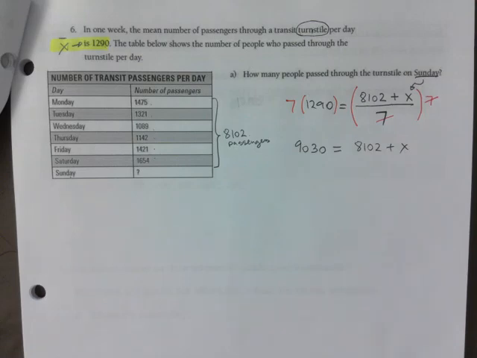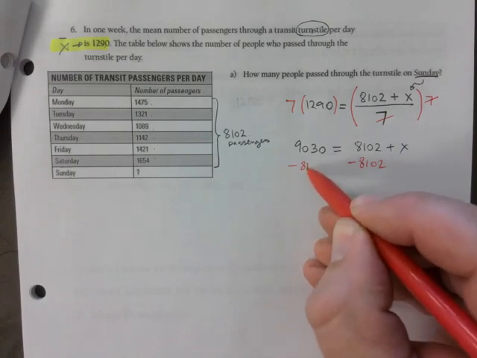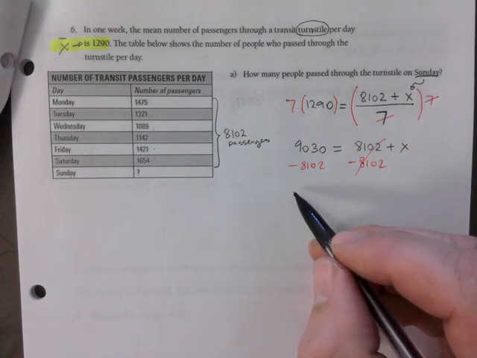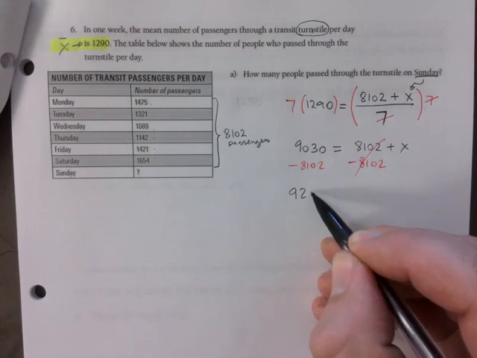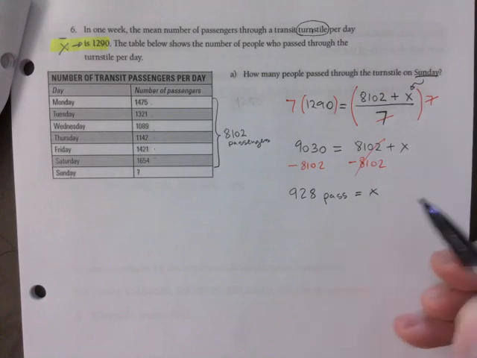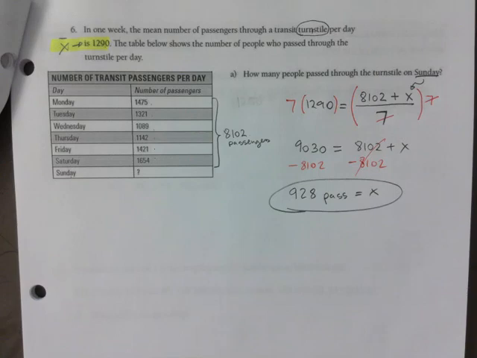And your last step is to subtract 8102 from both sides, and then cancel this out. So no math really happens on the right side. All the math happens on the other side. Okay? So this is 928 passengers, is what I would expect on a Sunday.